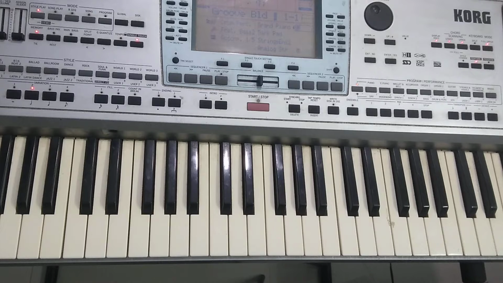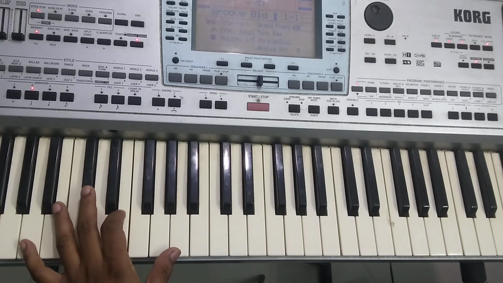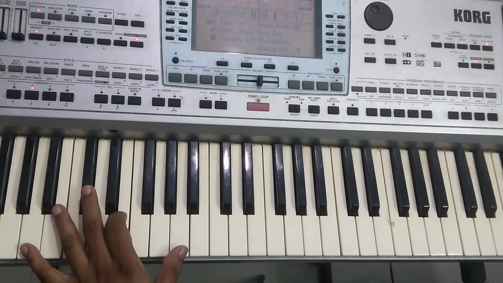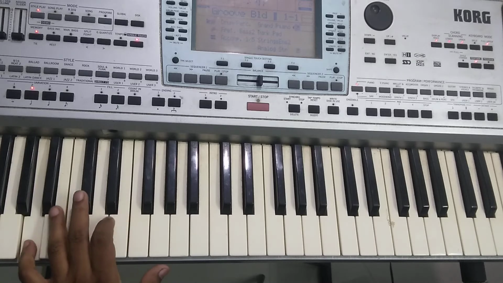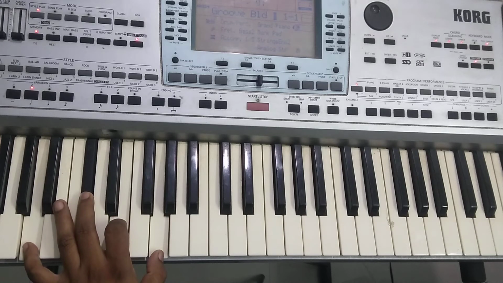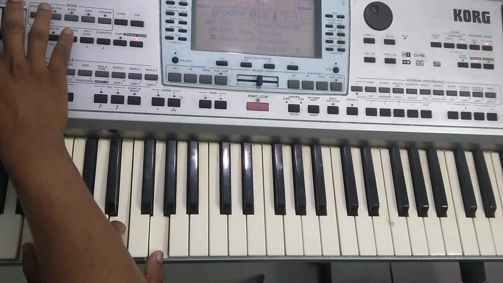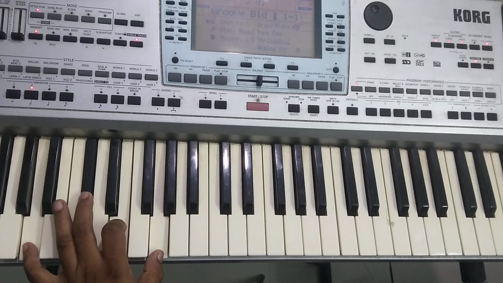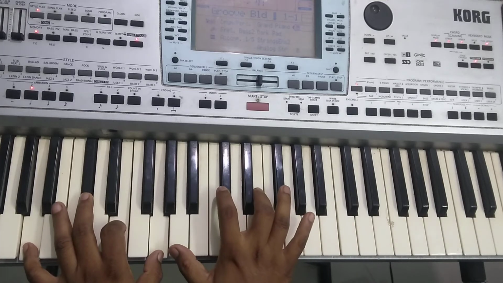Hello all. So today we will be discussing the dominant seventh chords that are commonly also known as seventh chords. So we'll start from A. The first chord is A dominant seventh chord, that is A, C sharp, E and G. Same thing, you can play with the right hand also.